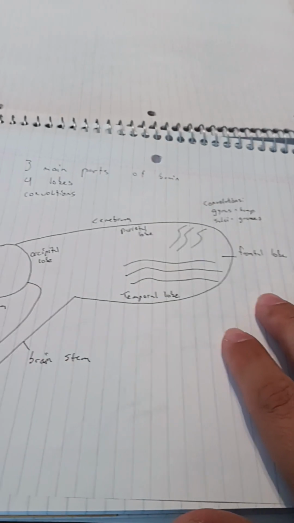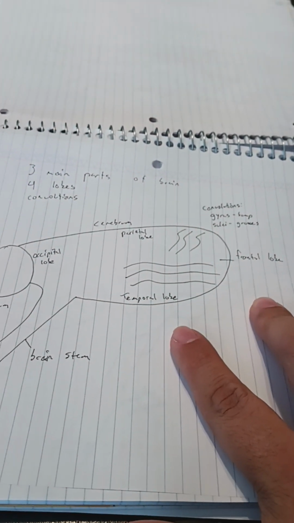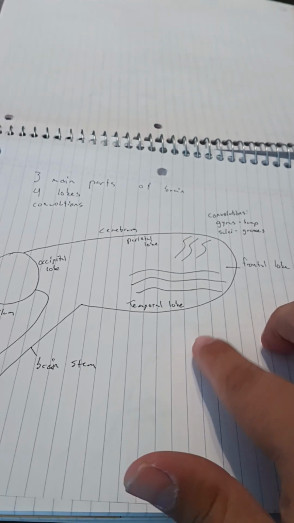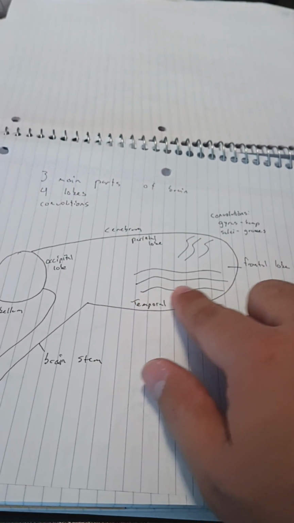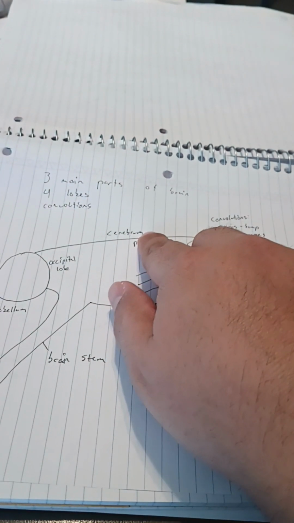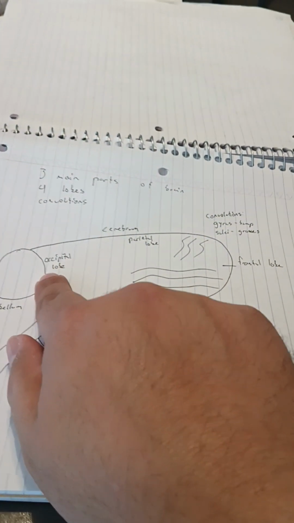Now this is divided into 4 lobes. And it's also named after the respective muscles and bones thereby. So that's pretty easy to remember. There's the temporal lobe, frontal lobe, parietal lobe, and the occipital lobe.